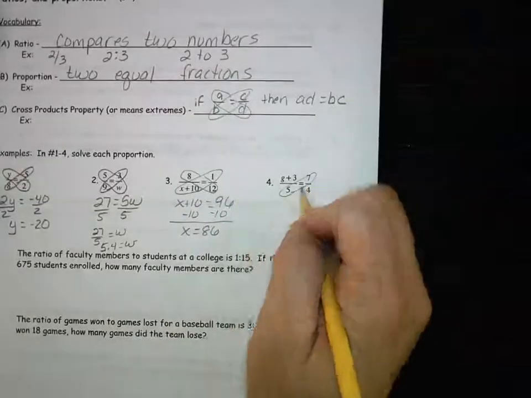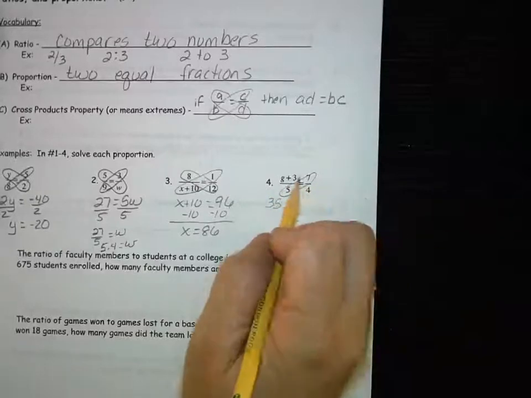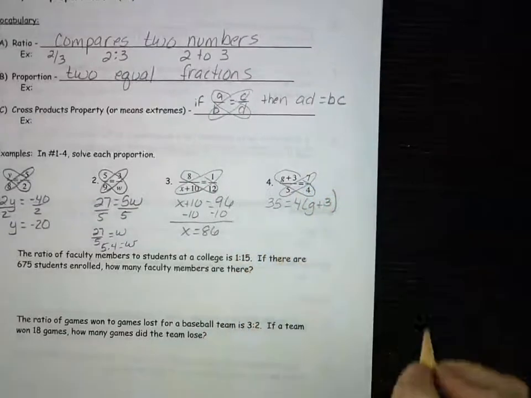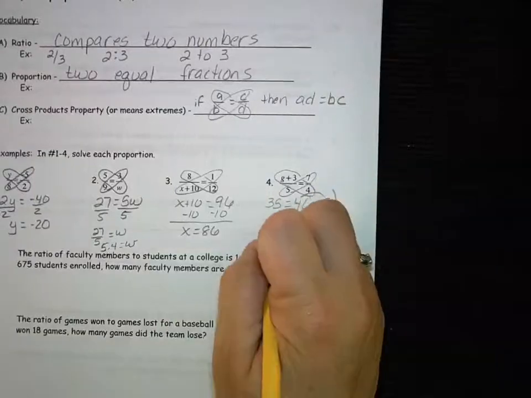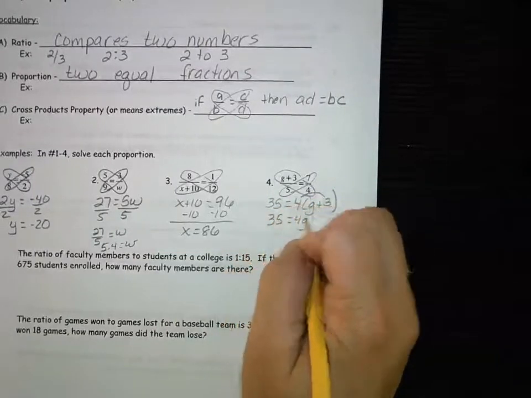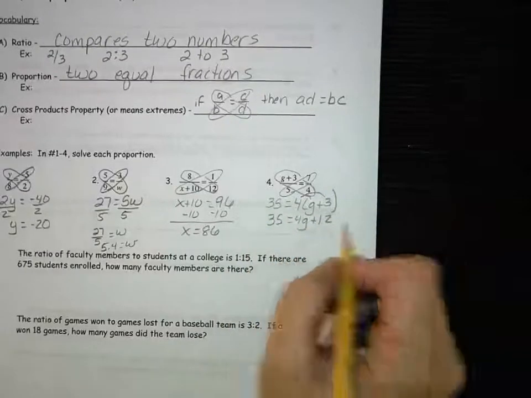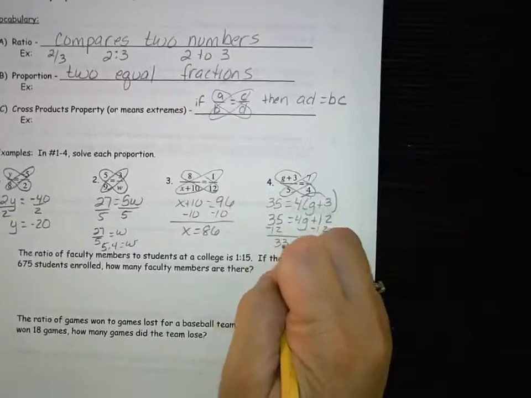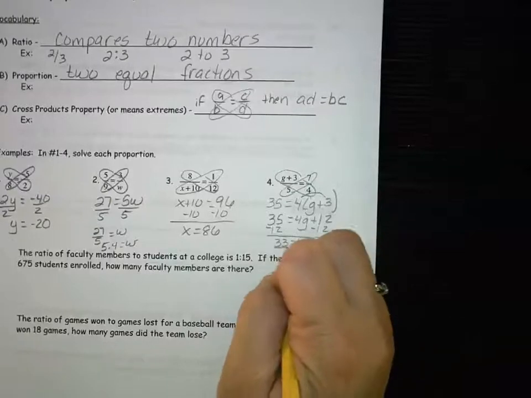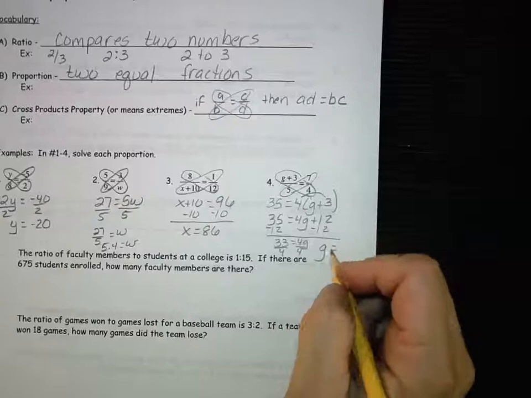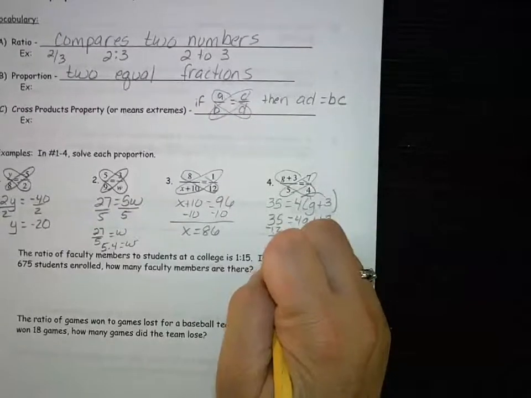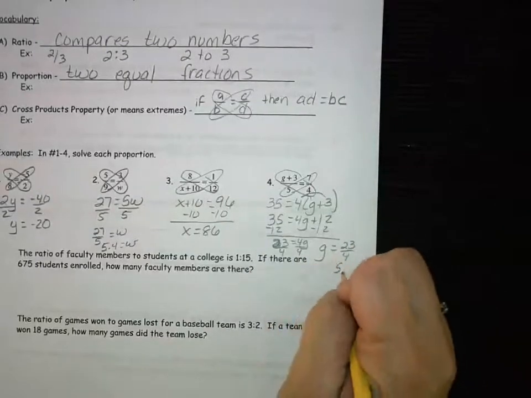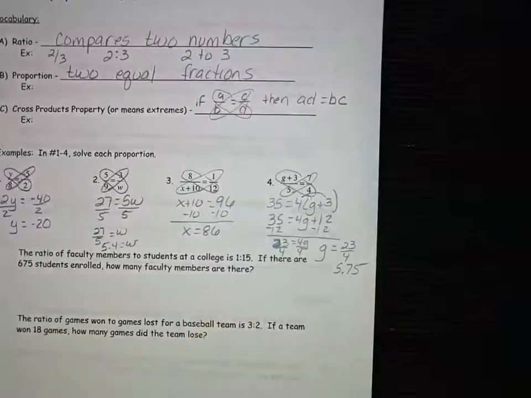Number 4, we have 35 equals, careful when you cross multiply here, becomes 4 times g plus 3, and you need to distribute: 4g plus 12. When you subtract 12 from both sides, you have 23 equals 4g, and when you divide both sides by 4, you can either leave your answer as 23 over 4 or 5.75. Either one of those would be fine.